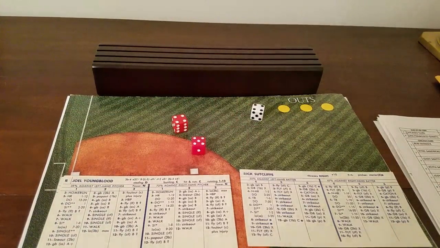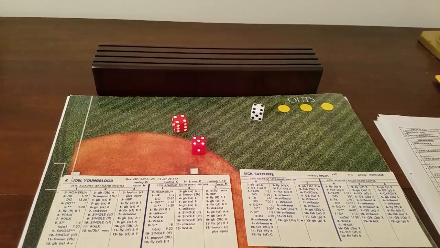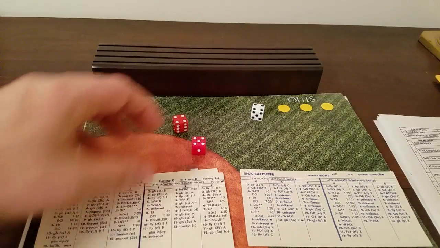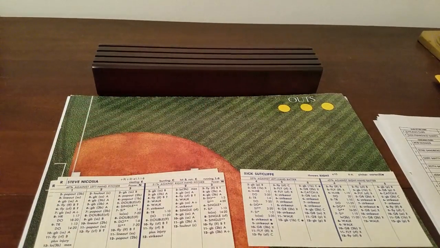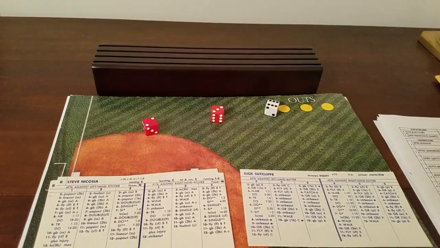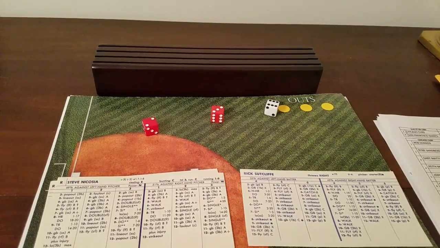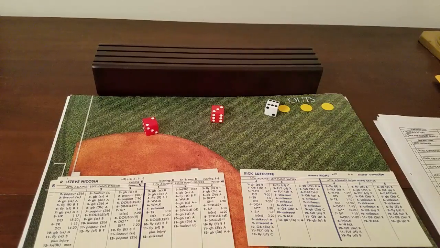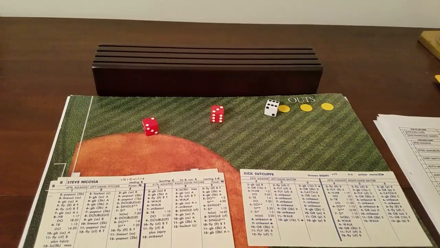4-9. 4-9 is a walk. So Youngblood has reached base all 3 times. Singled and 2 walks. Here's Nicosia. That's a 6-5, and that's a ground ball second base C. So the runner will advance to second, and now there are 2 outs for Johnny LeMaster.